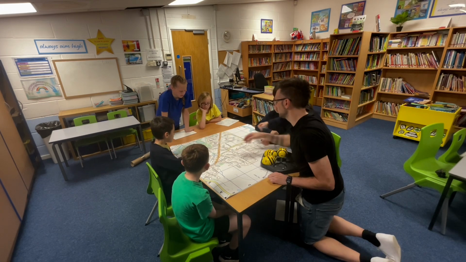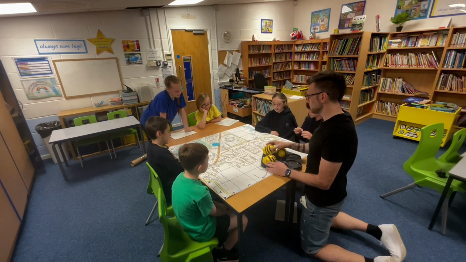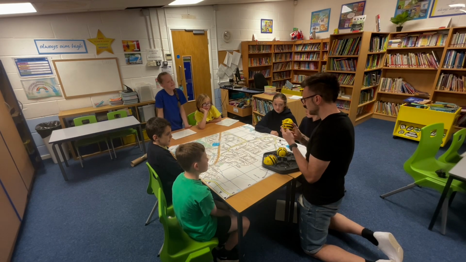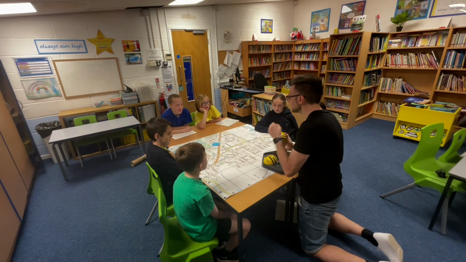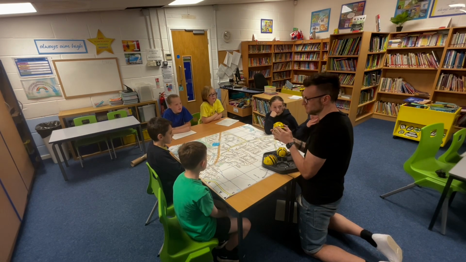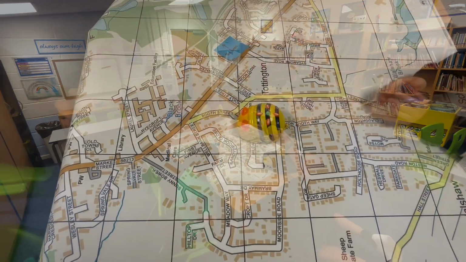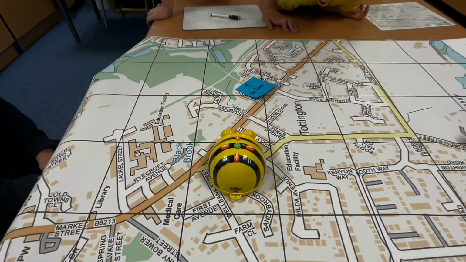Then looking at the map and investigating it, we decided we wanted to send Bee to the Lines, which is a local park area where the children walk up and down. So we had to remind ourselves, how do we control the BBot? What does each button do? Let's talk about the positions and the directions and all that language we're going to use within this session, and just familiarise ourselves with how to use the BBots. Then working as a team, they were able to get Bee to the destination.